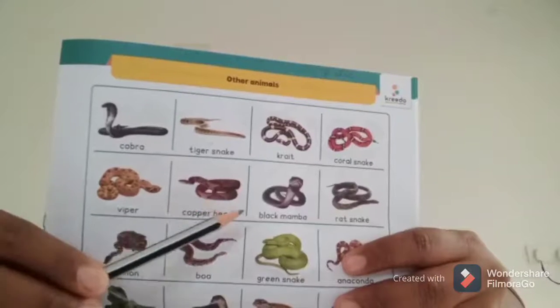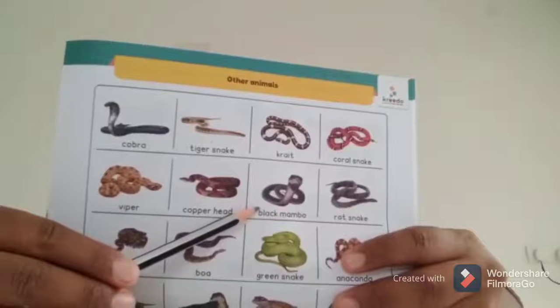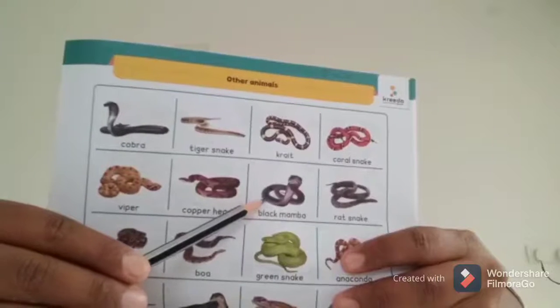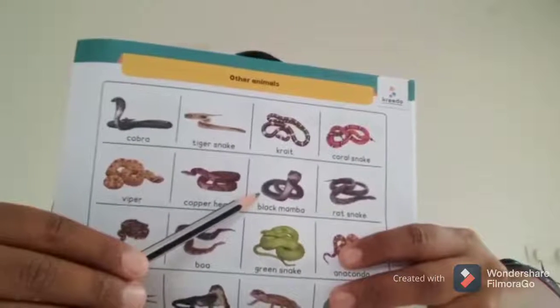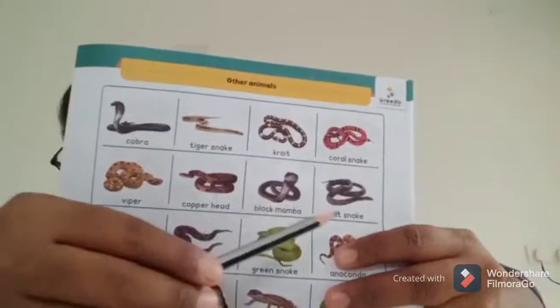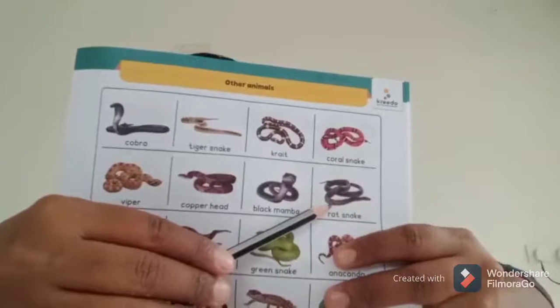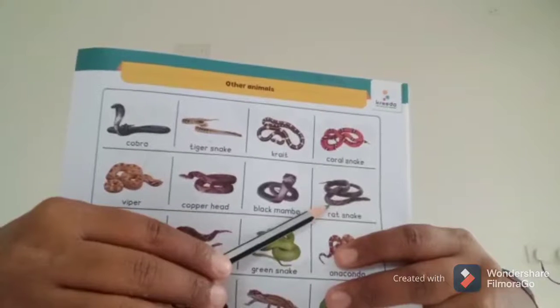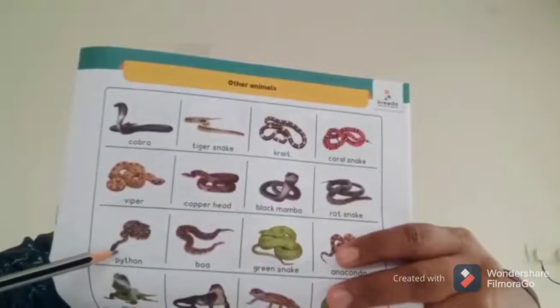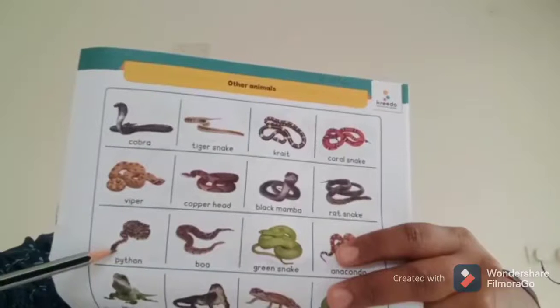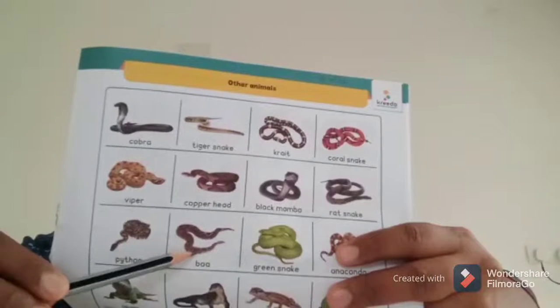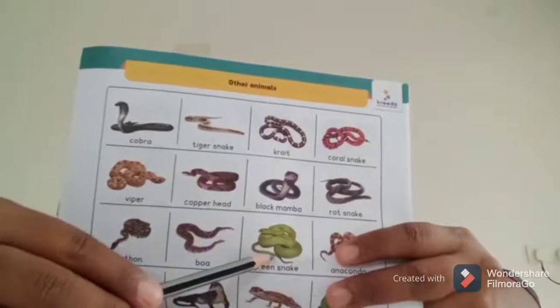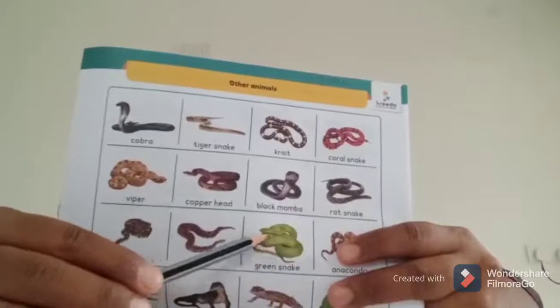Copperhead. And black mamba. Black mamba. And this is rat snake. Python. Boa. Green snake.